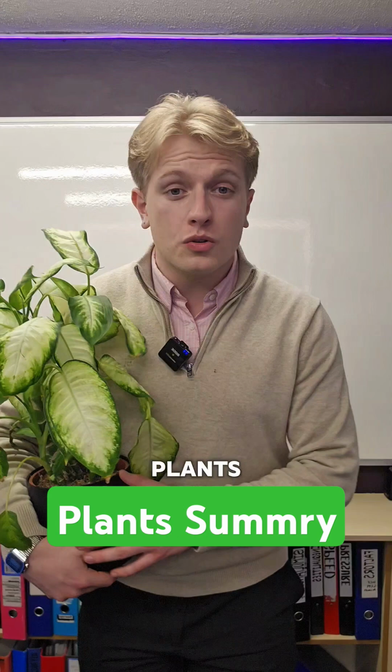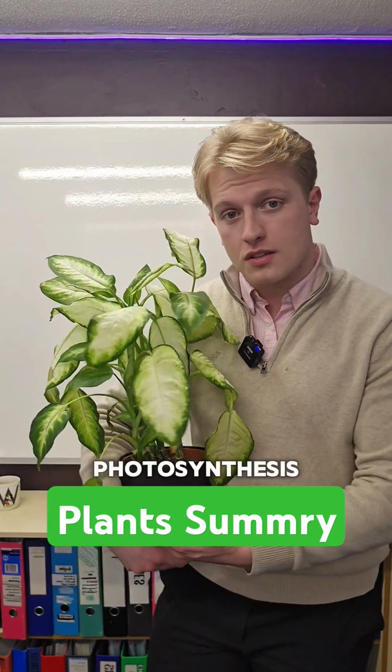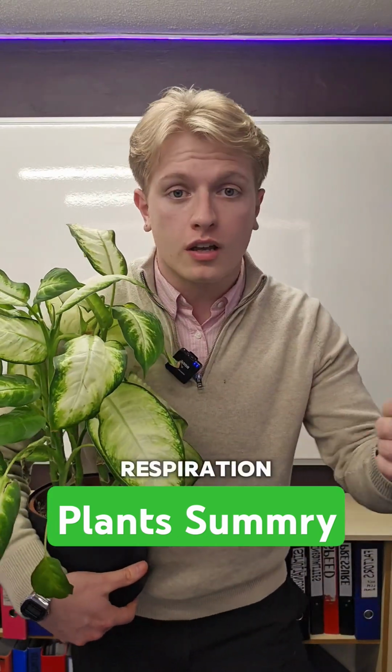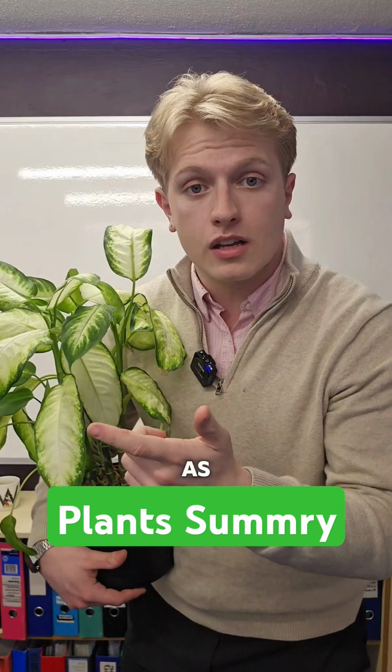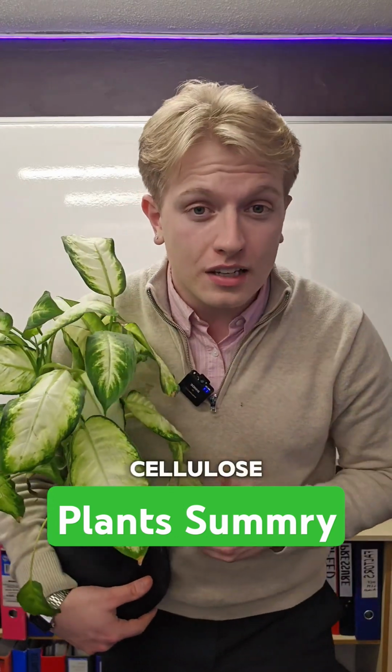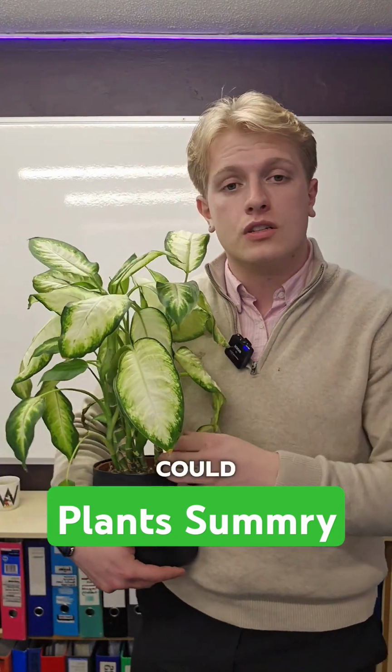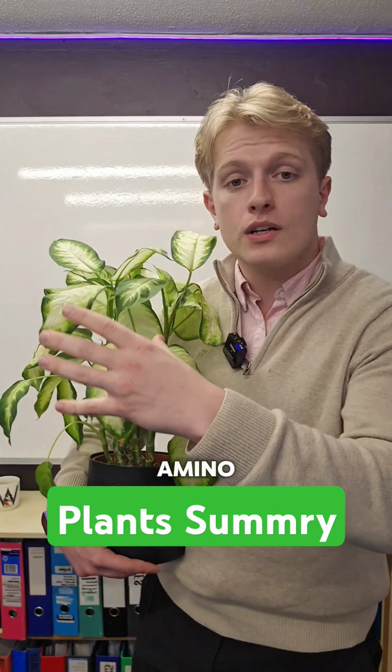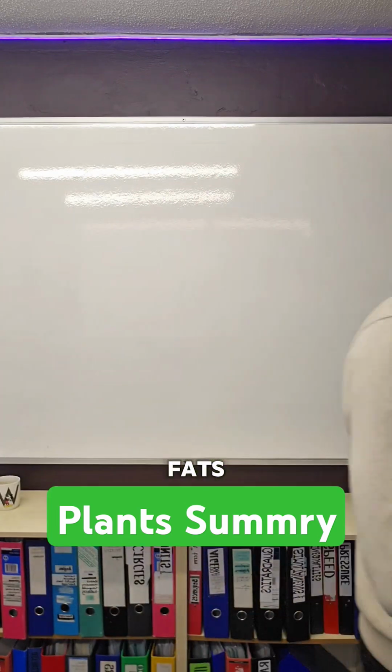So, how do plants use that glucose which they make in photosynthesis? Well, they can use it in respiration, they can use it to store it as starch, they could use it to produce cellulose cell walls, or they could use it to make other compounds, things like amino acids or fats.